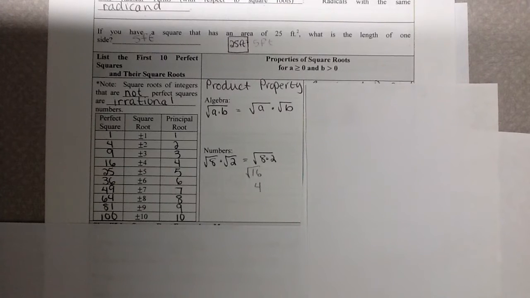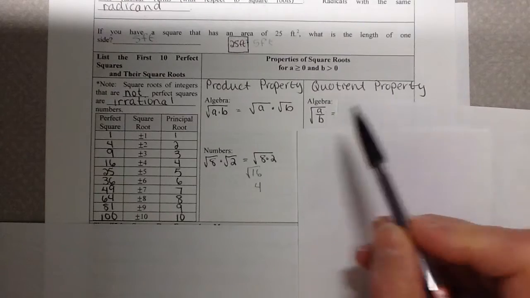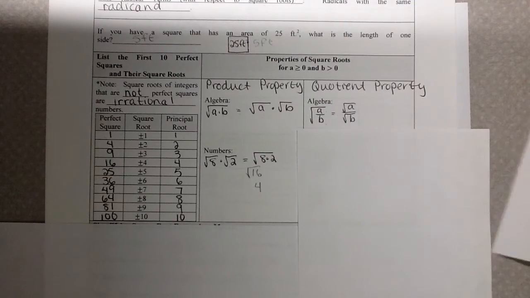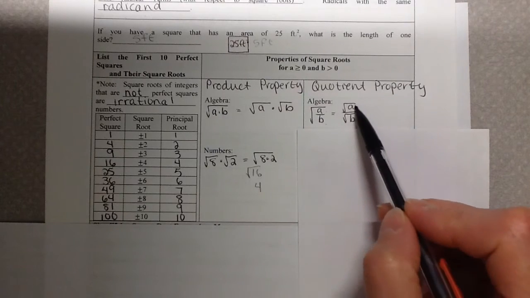Okay, so that's the product property. Then we're going to do the quotient property. Now, the quotient means to divide. So algebraically, we can say the square root of a divided by b is the same as the square root of a over the square root of b. So just like here, we can split up the square roots.